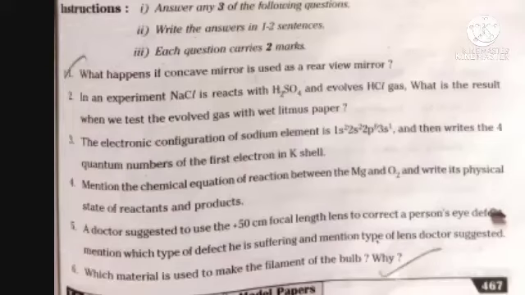The third question is, the electronic configuration of the sodium element is 1s2, 2s2, 2p6, 3s1, and then write the 4 quantum numbers of the first electron in K shell. Here the configuration of the element sodium is 1s2, 2s2, 2p6, 3s1. Then what is the first quantum number?